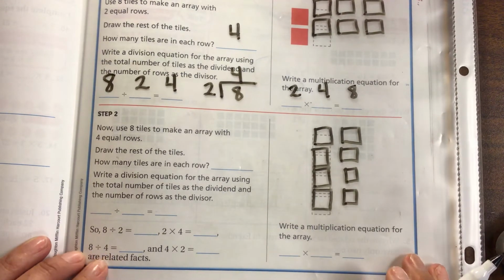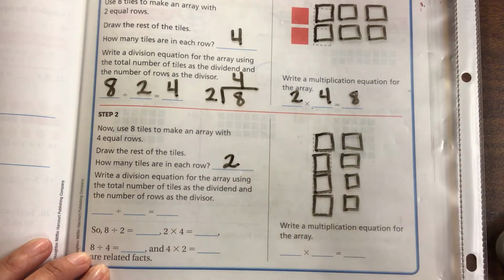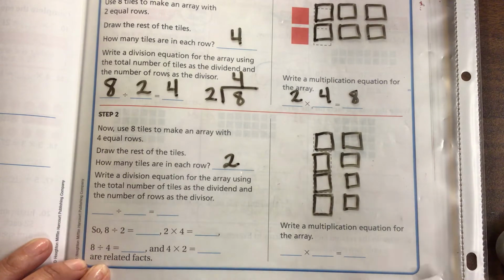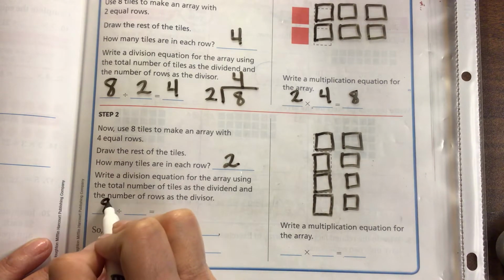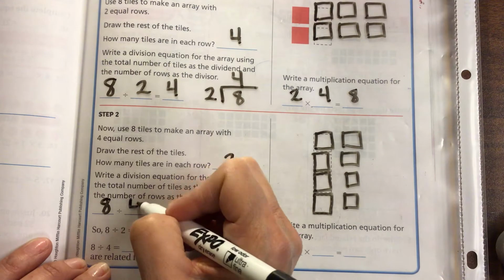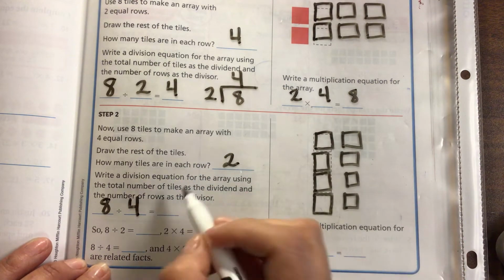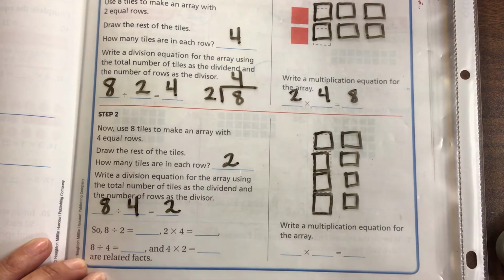So how many tiles are in each row? I've got 2 tiles in each row. You may already see how our division problem is going to work. Still going to be 8 as my dividend, because that's how many I started with, except this time I divided it into 4 equal groups because I have 4 rows, for the answer of 2.